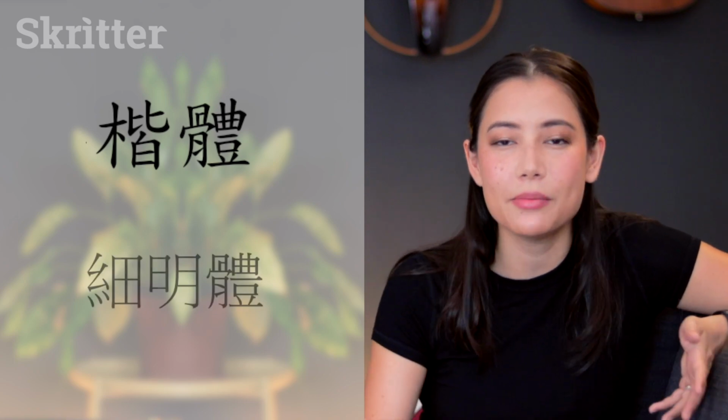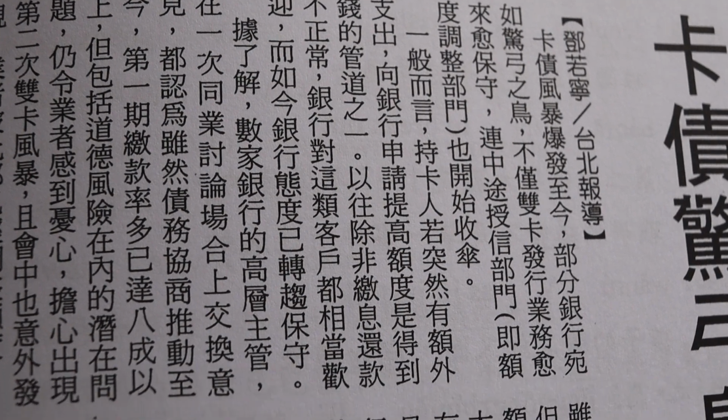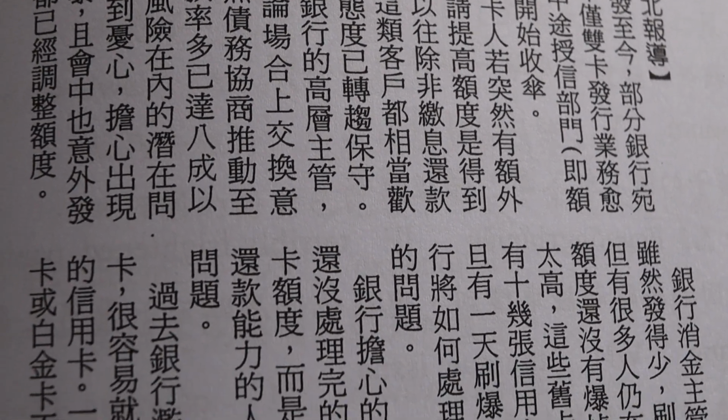Now, even though 楷体 or 楷书 should be the default font for everyone, especially when it comes to writing, because 细明体 was so widespread, you would see it in newspapers, books, that obviously people started writing like it. And that's why when you see certain characters, you go, why does one person write it like this and the other like that? Let's look at the character 清.